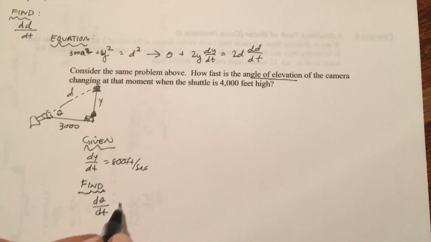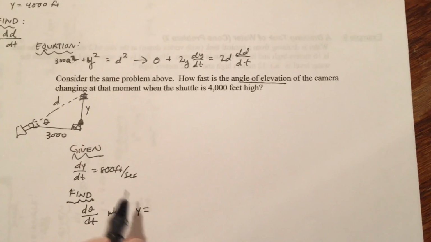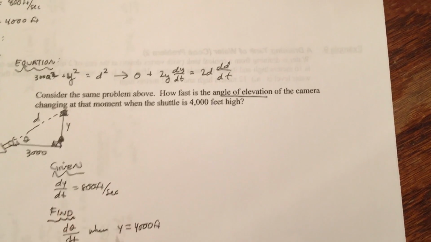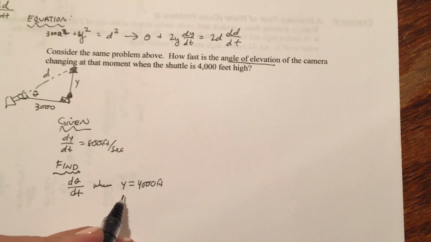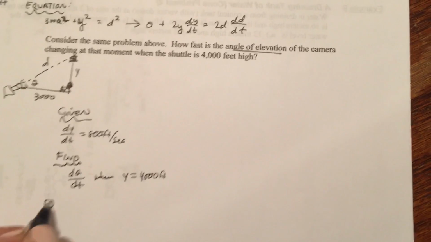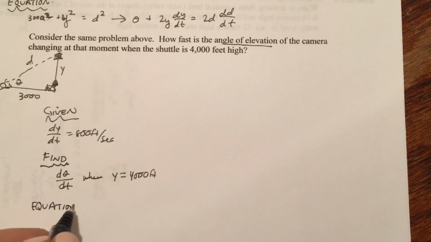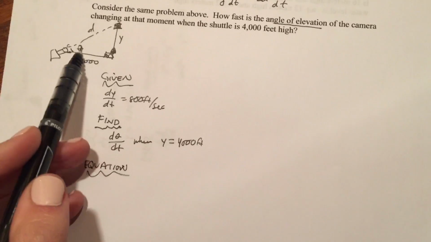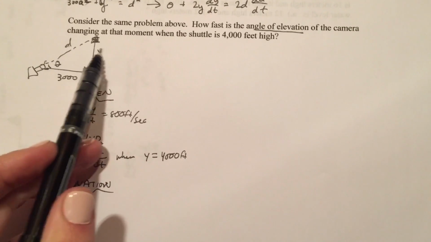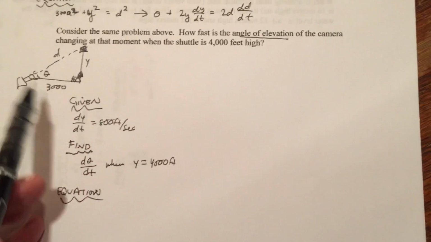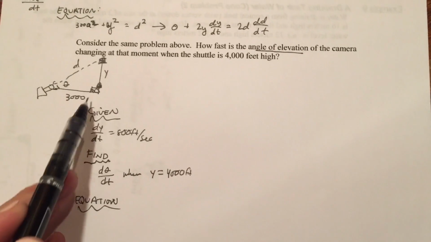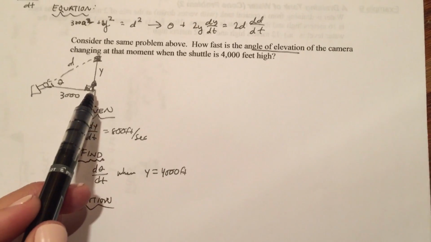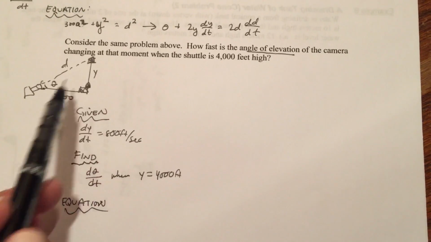And then I want to find it when y equals that 4,000, okay? So I could have put that in my given. I probably should have. That should go up there, okay? And then let's think about what equations we know that can relate all of our variables together. So what can relate this with this, maybe? And since D we don't have, let's focus on this 3,000, okay? What can relate these things together? Well, it's a right triangle, so we can use some trig here.